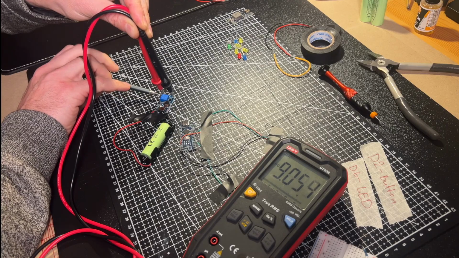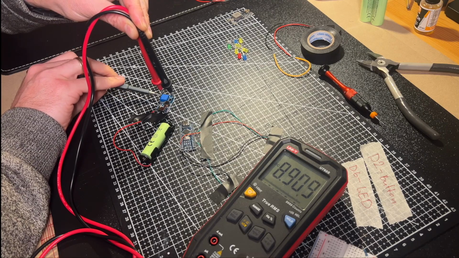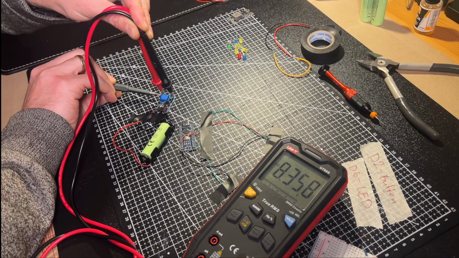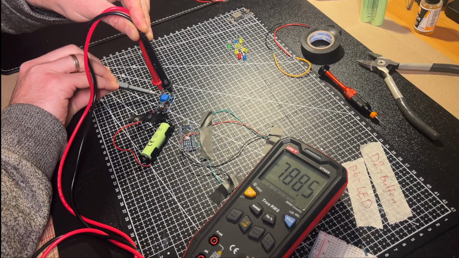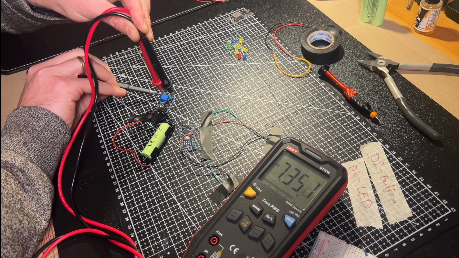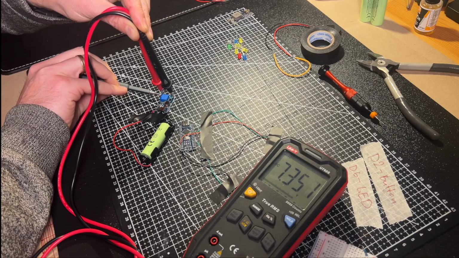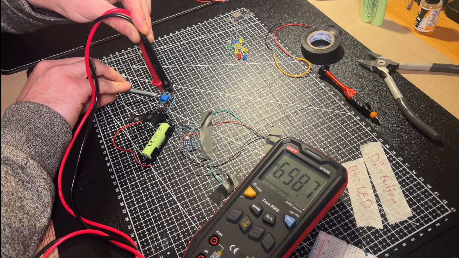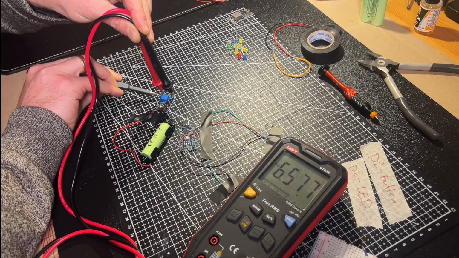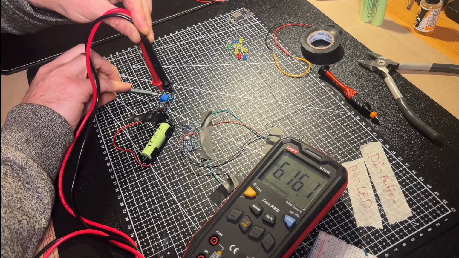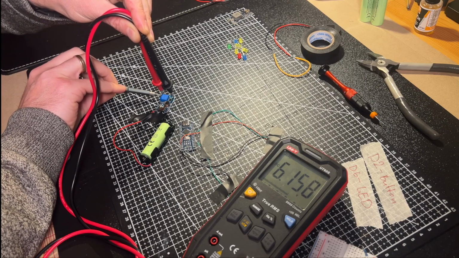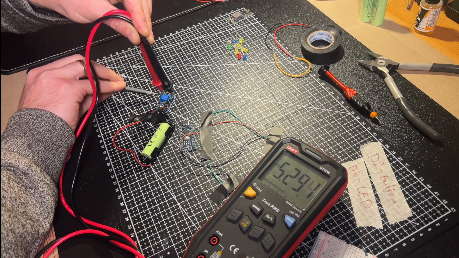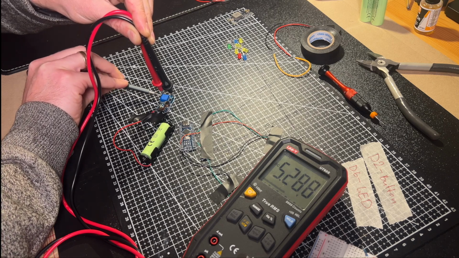Super conveniently. Okay, that's 8, 7, 3, 6, 5 and 2.